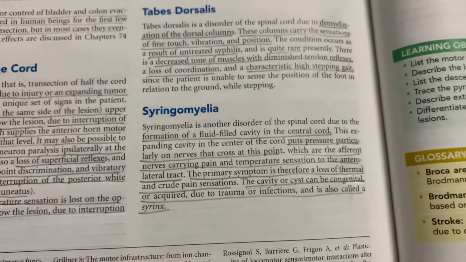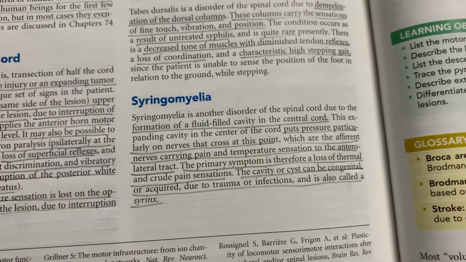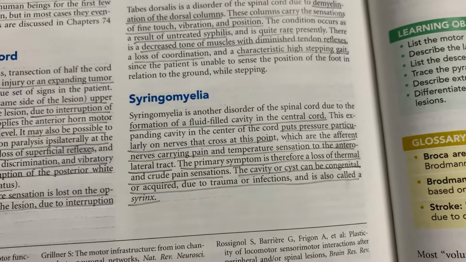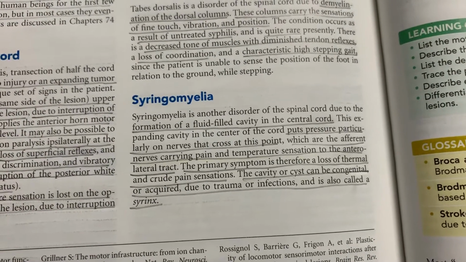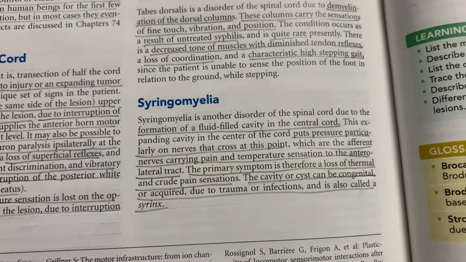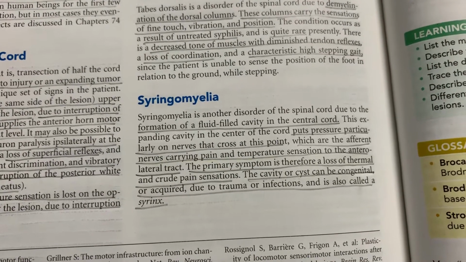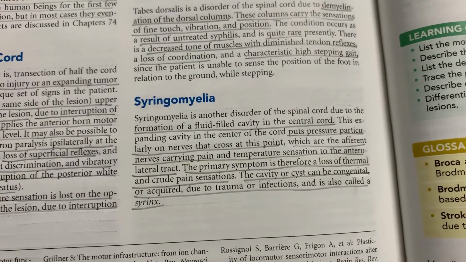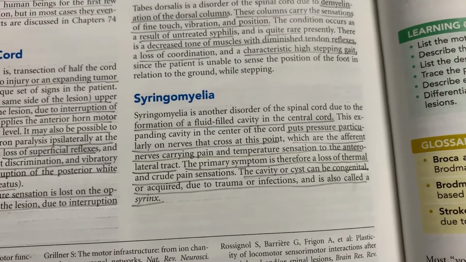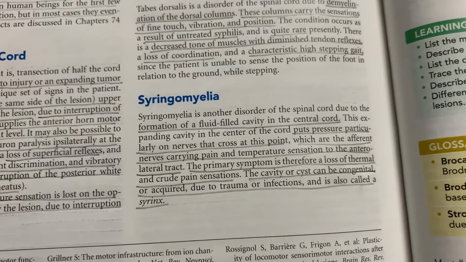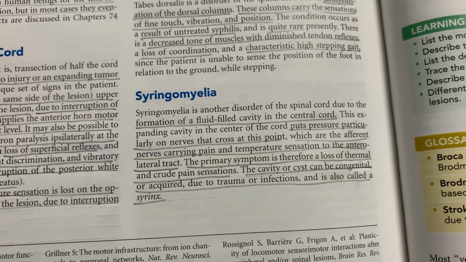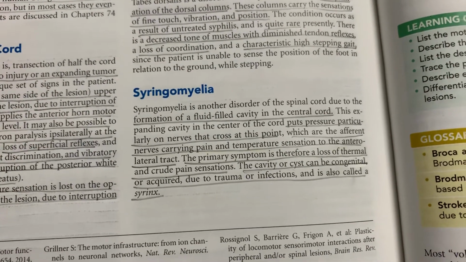Coming to syringomyelia, it is another disorder of the spinal cord due to the formation of a fluid-filled cavity in the central cord. This puts pressure particularly on nerves that cross at this point, which are the afferent nerves carrying pain and temperature sensation to the anterolateral tract. The primary symptom, therefore, is a loss of thermal and crude pain sensations. The cavity or cyst can be congenital or acquired due to trauma or infections, and it is also called a syrinx.